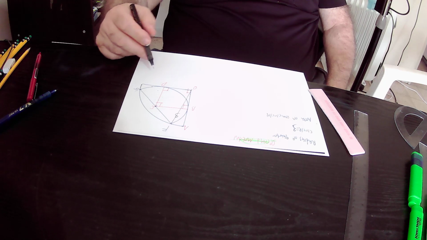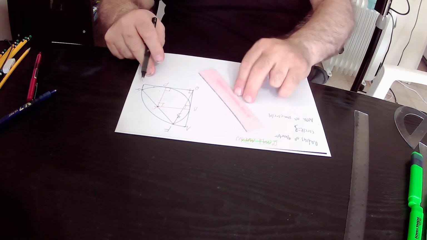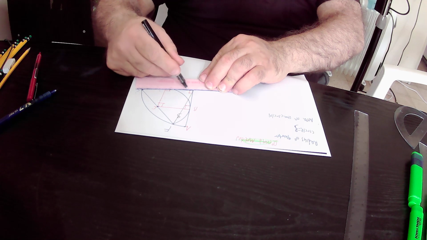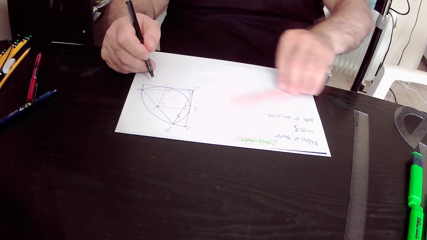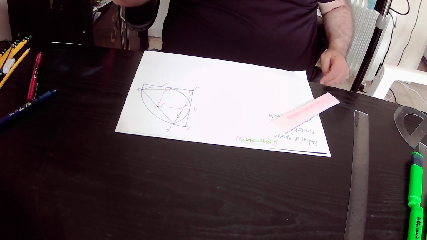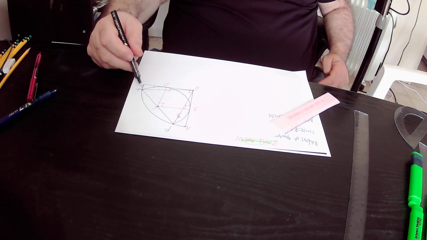Likewise, we will join points O and G by a straight line. What is the length of line segment OG? O is the center of the quarter circle, and G is a point on the quarter circle itself.